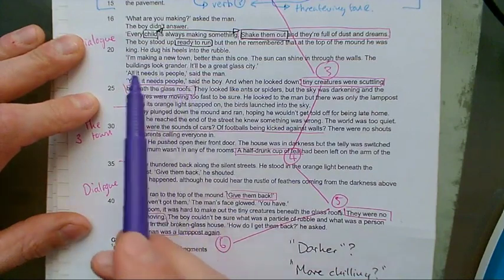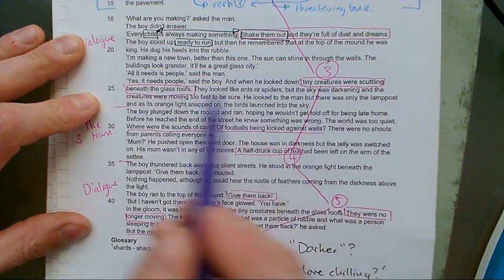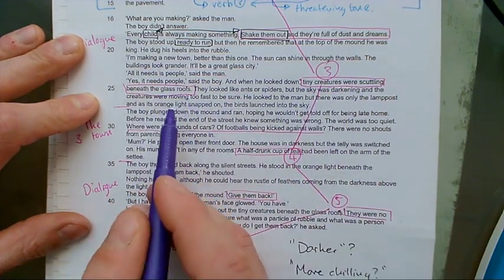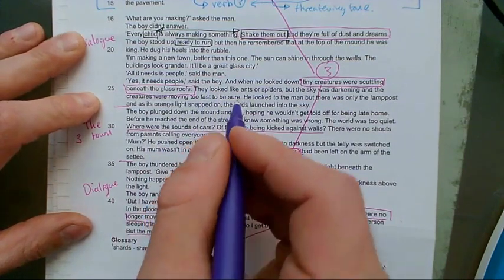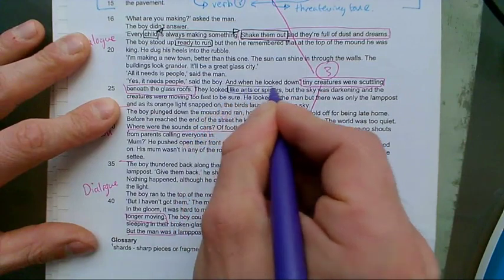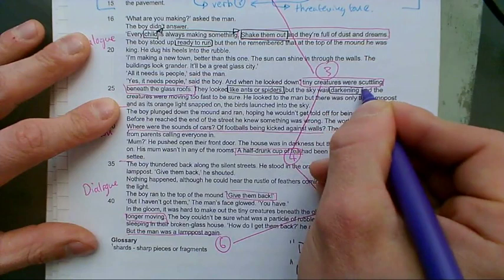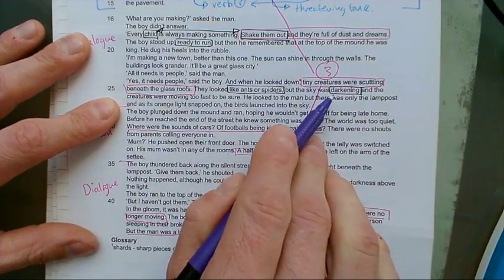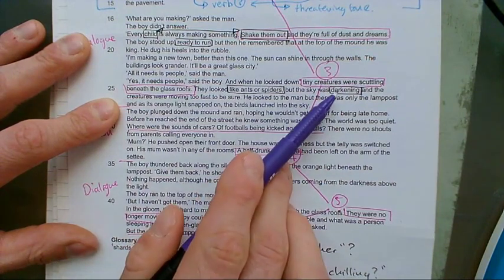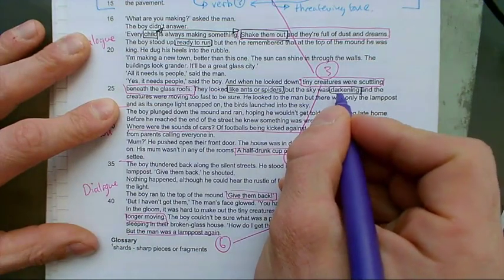As we read through, the boy and the man discuss the glass city, and then we get this image of the tiny creatures scuttling beneath the glass roofs. We used that in our structure response, if you remember, but here we get the simile: "They look like ants or spiders, but the sky was darkening." It's interesting here that the word "darkening," which of course is part of the claim that we're actually examining, is explicitly used in the text here. So, ants and spiders and darkening atmosphere.